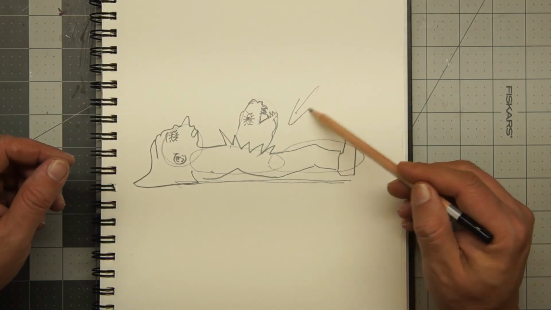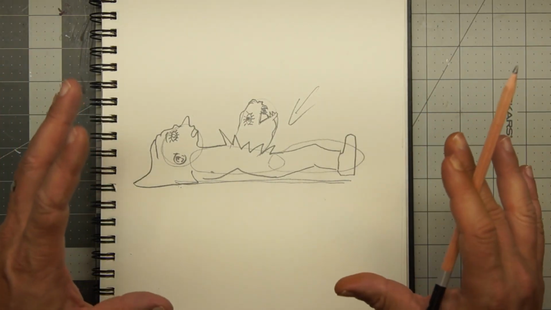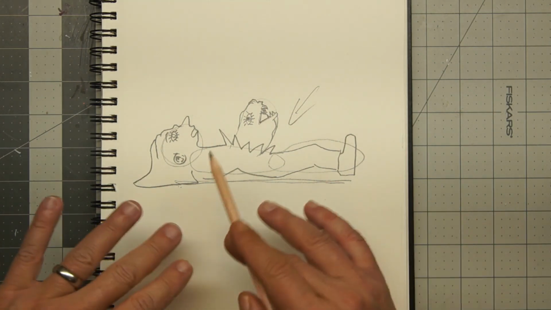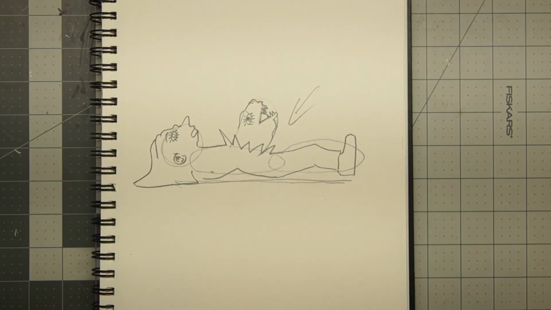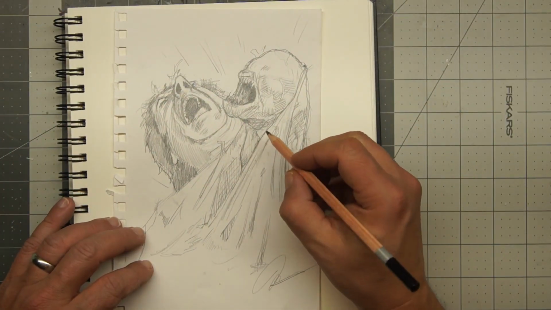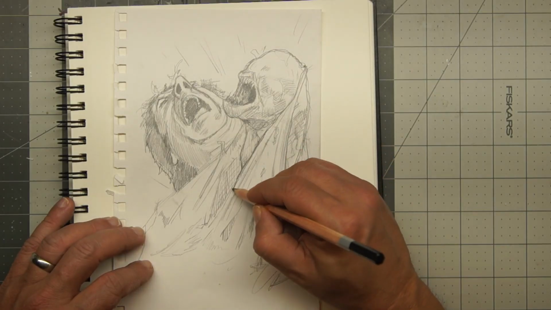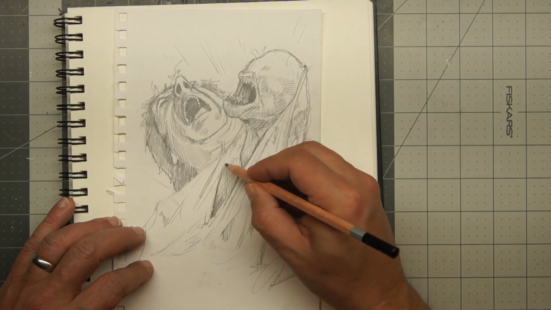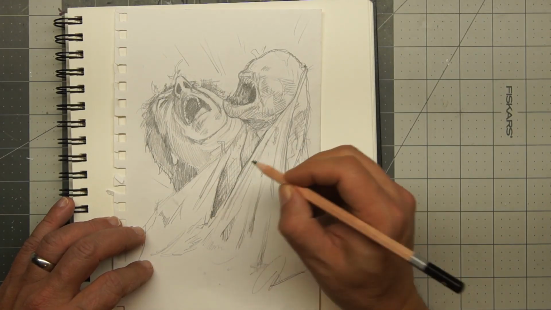Now, what I'm going to do is find a reference, actually, and do something like this. But this time I'm going to use a reference image. Okay, so that's a lot better. We got the streaking of the shirt. I mean, I still got to shade it up a bit. But, yeah, so there we go.